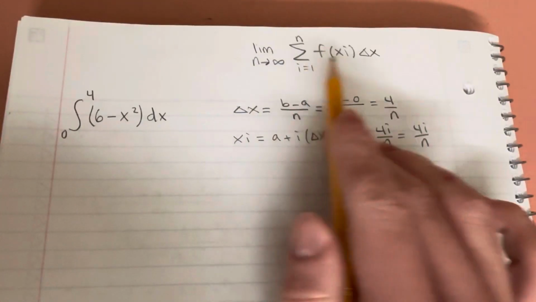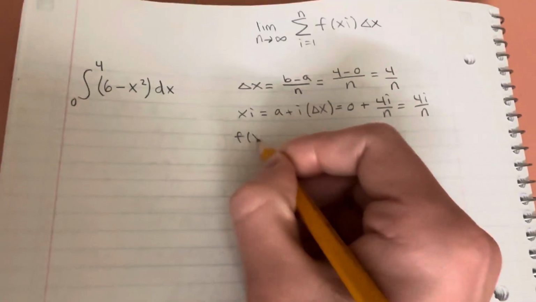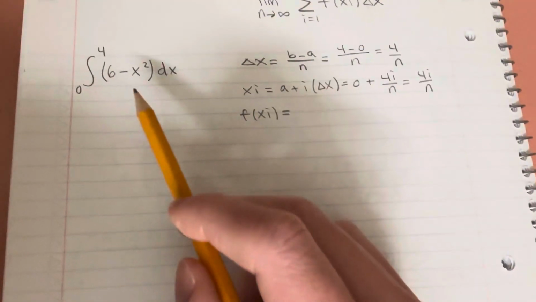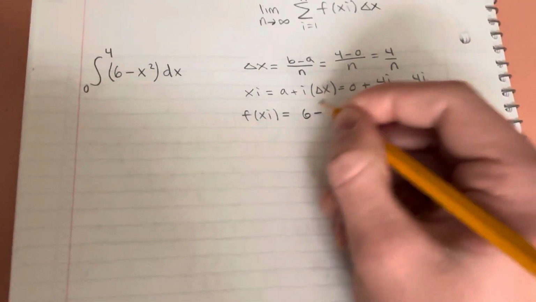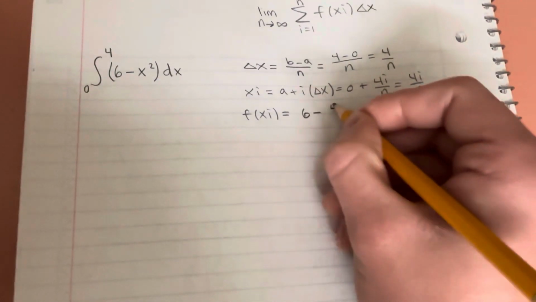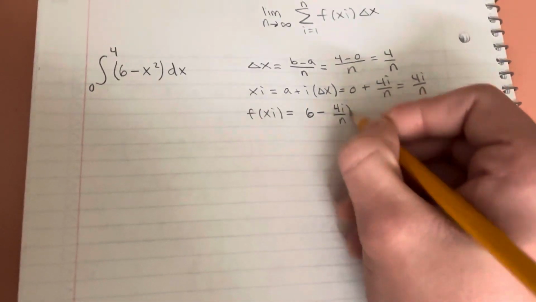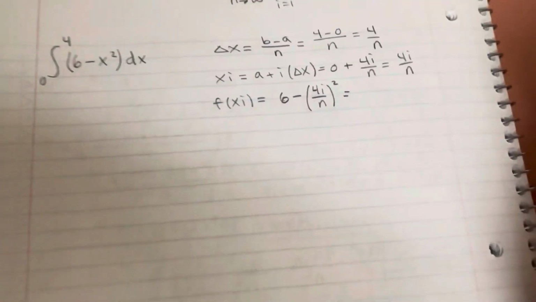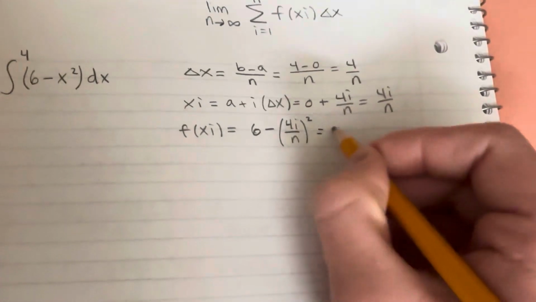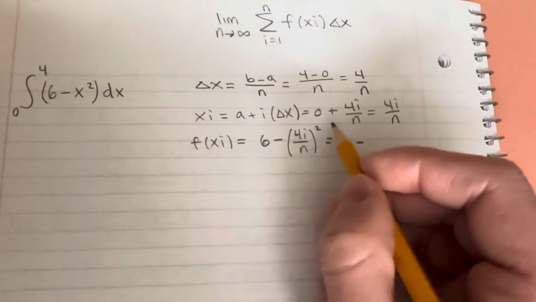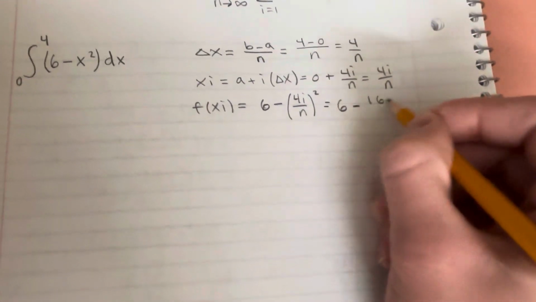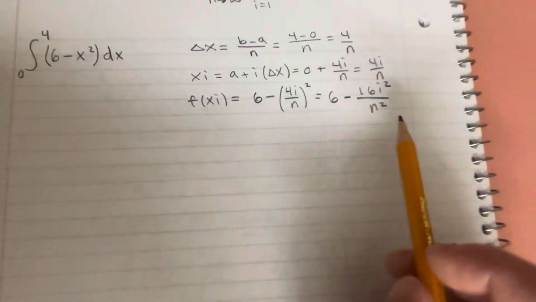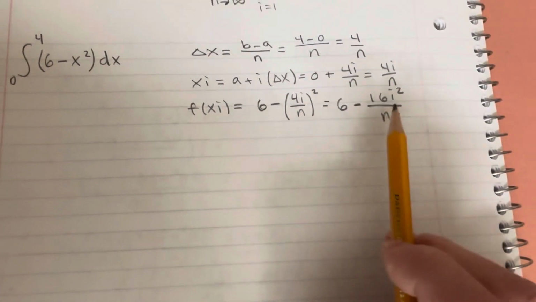Now we need to find our f of xi value. This is quite easy. You just put the 4i over n into the x value here. So it's going to be 6 minus 4i over n all squared. And this can simplify. So this is going to be 6 minus 4 squared, which is 16, so 16i squared all over n squared. So this right here is our f of xi.